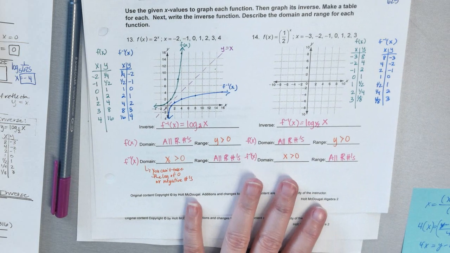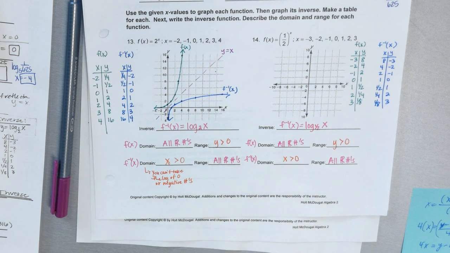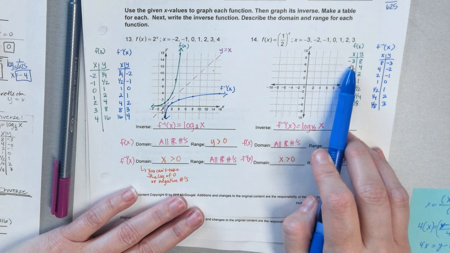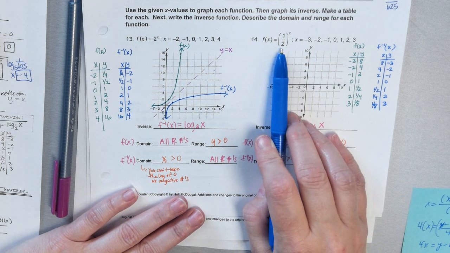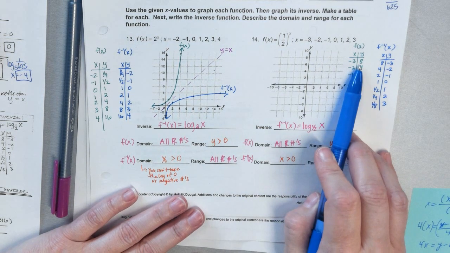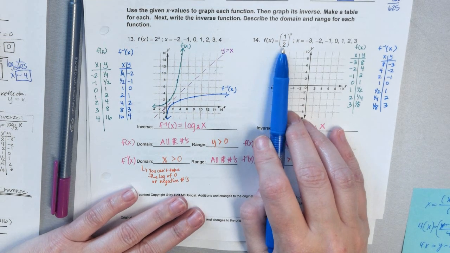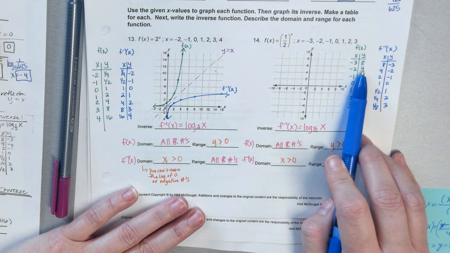Yep. And then for this one, I filled out the f of x first. So 1/2 to the negative 3, because it's negative, you flip it. So it's 2 to the third, which is 8. And this is a negative, so you flip it. So it's 2 squared, which is 4.